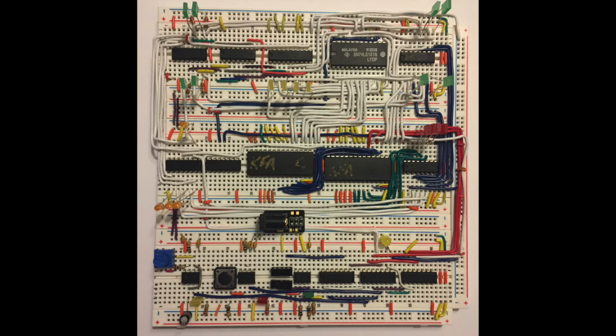Hello, my name is Fiset-Algarvio, and this is my 4-bit computer. So on this circuit, there is the clock circuit, which I built before at the bottom over here.